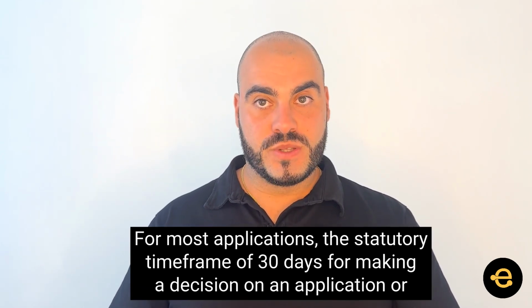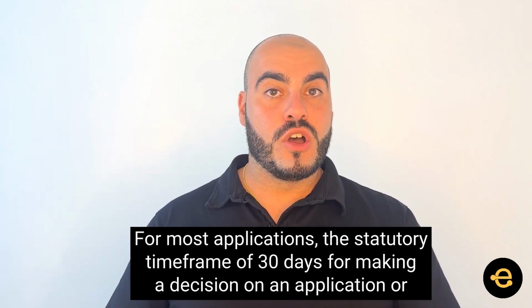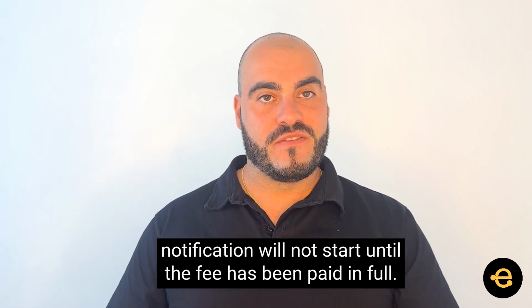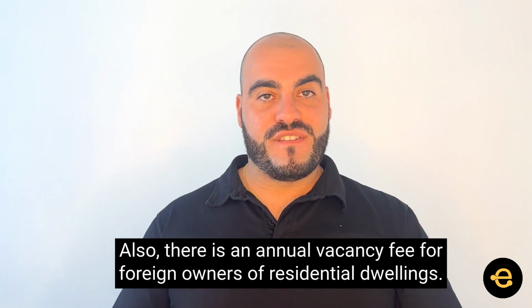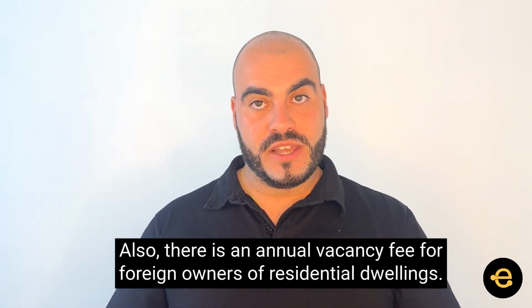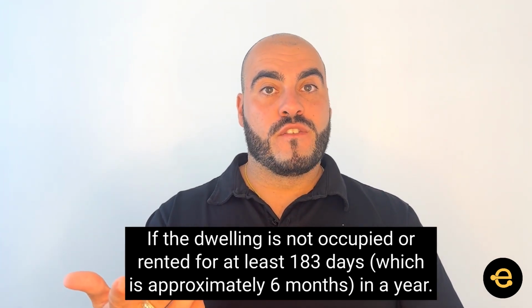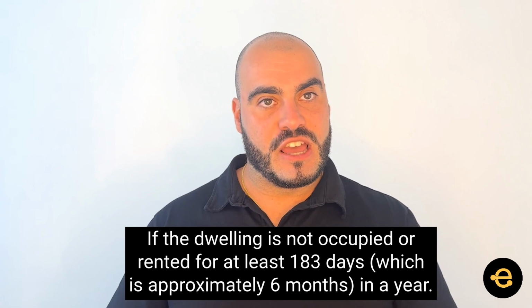For most applications, the statutory time frame of 30 days for making a decision on an application or notification will not start until the fee has been paid in full. Also, there is an annual vacancy fee for foreign owners of residential dwellings if the dwelling is not occupied or rented for at least 183 days, which is approximately 6 months in a year.